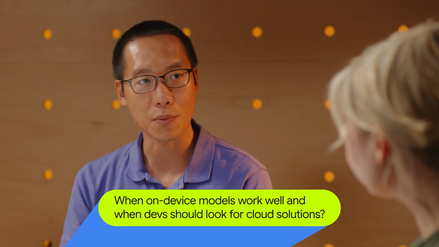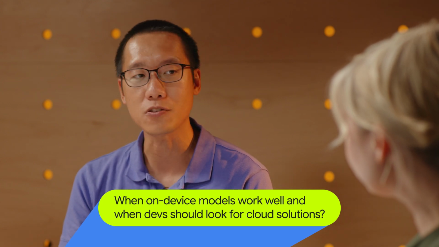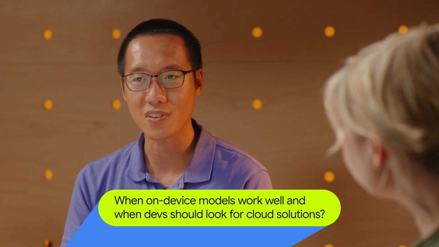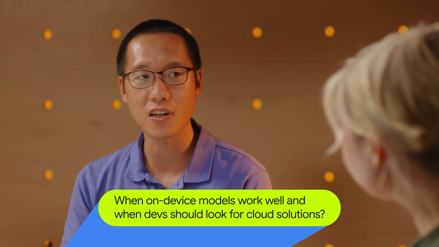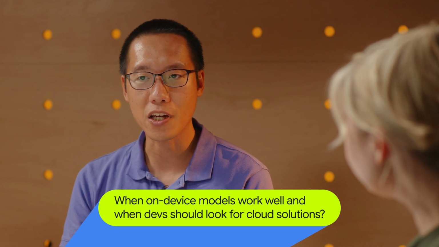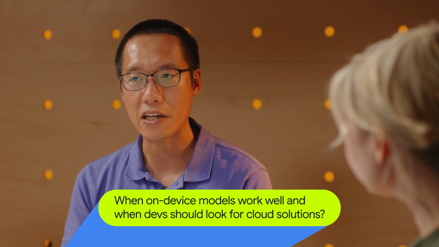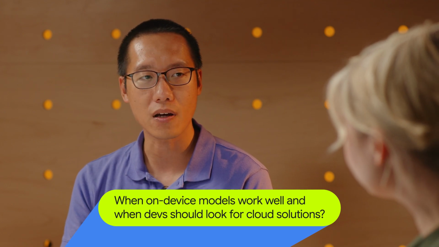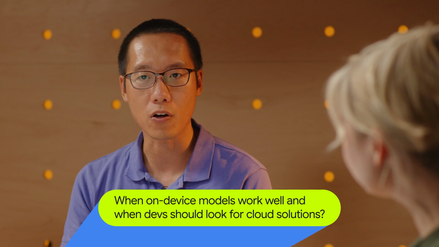For example, the background segmentation models running on Google Meet today. You can see that it can tell the person from the background in a very accurate manner, even with low light, right? And you can do a lot of things on device. So in those cases, your use case can live mostly with the model running on device.